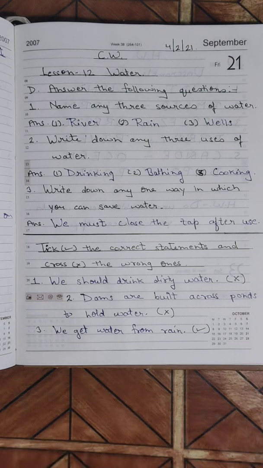There are many people who, while they are brushing, keep the tap open. But this is not the way. We should close the tap after using it. When we need water again, we should open it again. But we should not leave the water as it is and keep on wasting.